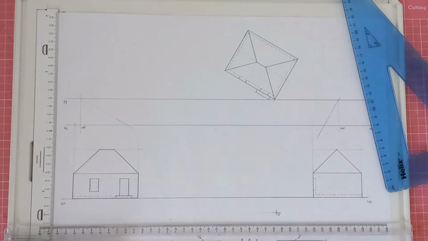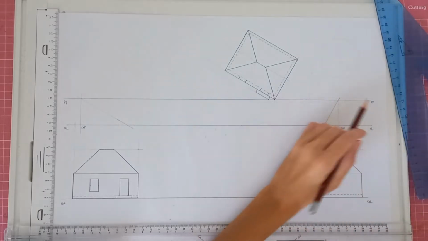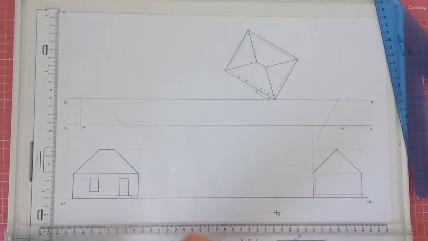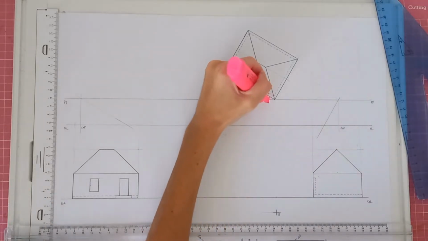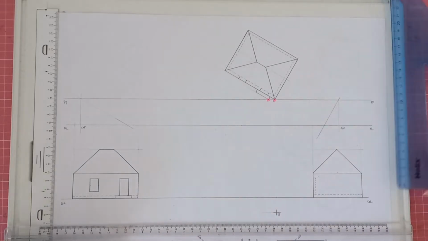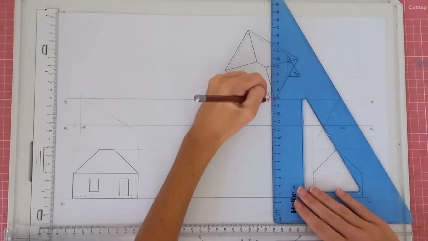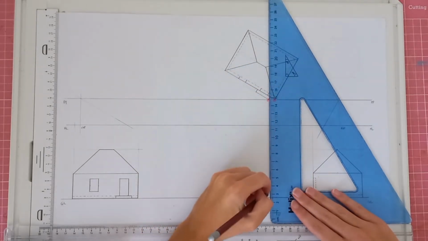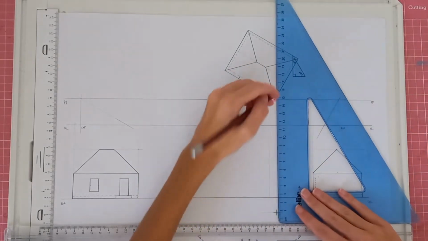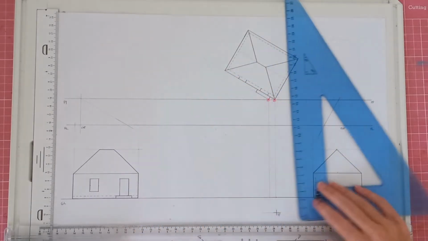All right, so once you've done that, your next step will be to look at what points of the house are directly touching the picture plane. So you'll see, let me grab a color. You'll see that this point here and this point here are directly touching the picture plane. So those lines you will always bring down onto your ground line. So you're going to grab the point, you're going to bring it straight down onto your ground line, and you're going to do the same with this point over here.